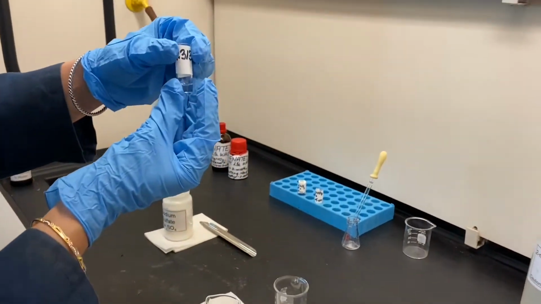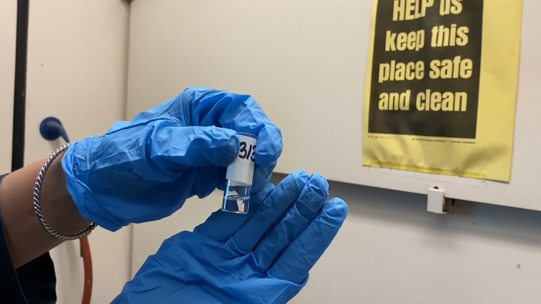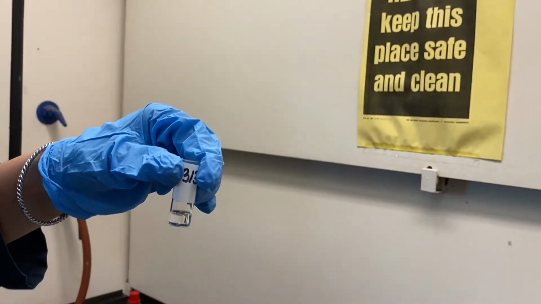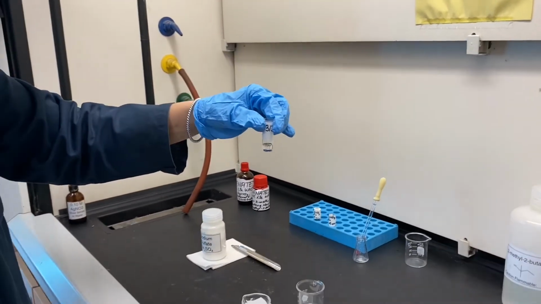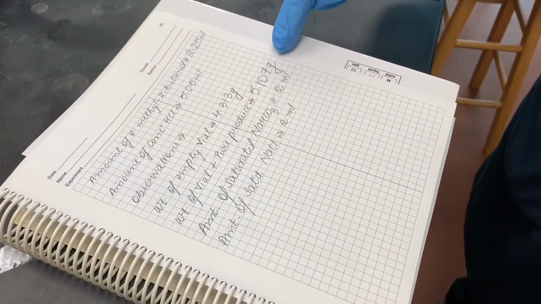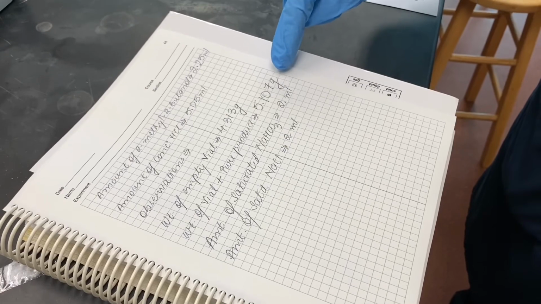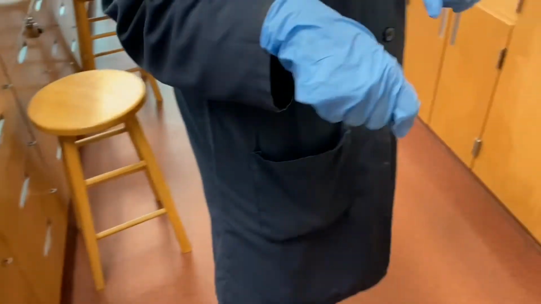So here is my final product. I will record the weight of this vial with the organic material in it, and I will also record the appearance. We will be calculating the percentage yield of this product using this information.